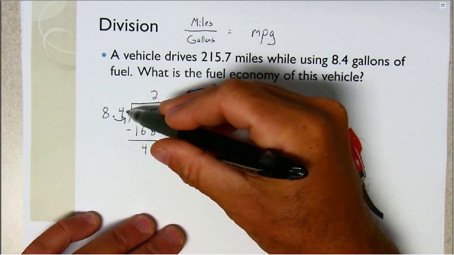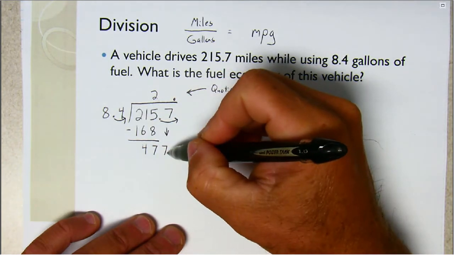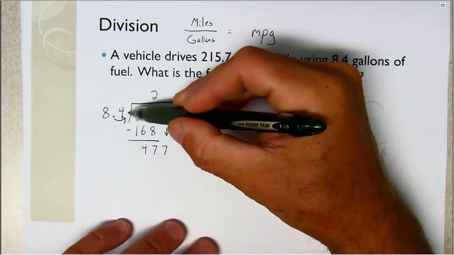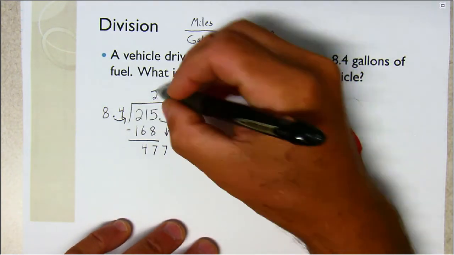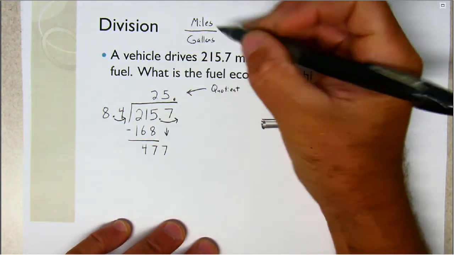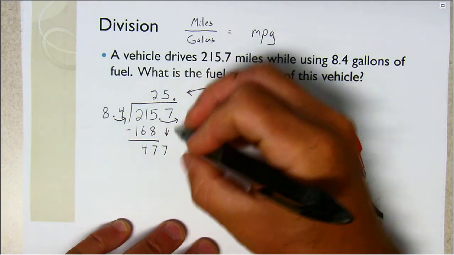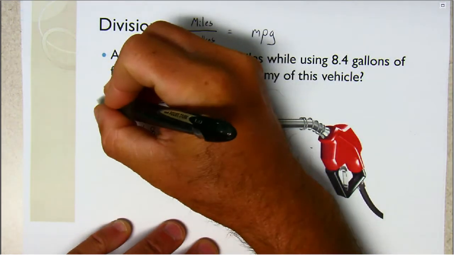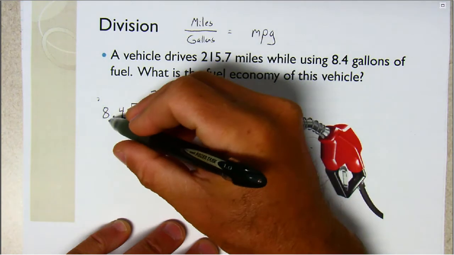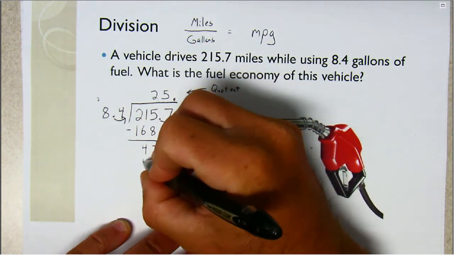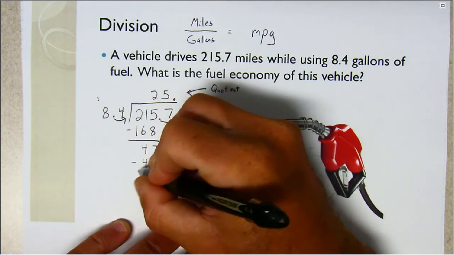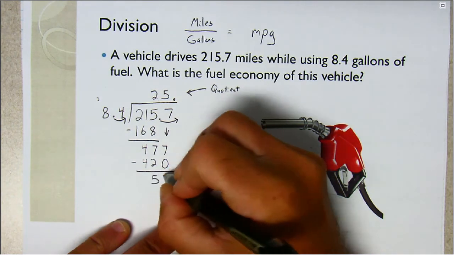What about 84 into 477? Well, 5 times 80 is 400, so we're in that neighborhood. Let's suppose it's a 5. 5 times 4 is 20. We'll carry that 2. 5 times 8 is 40, plus 2 is 42. It fits in there. We're left with 57.